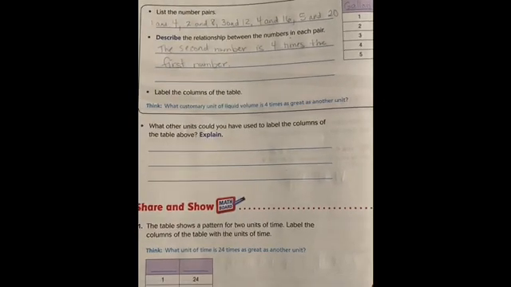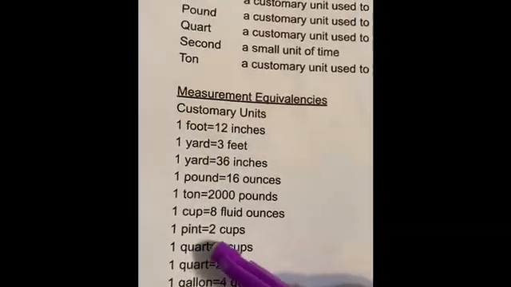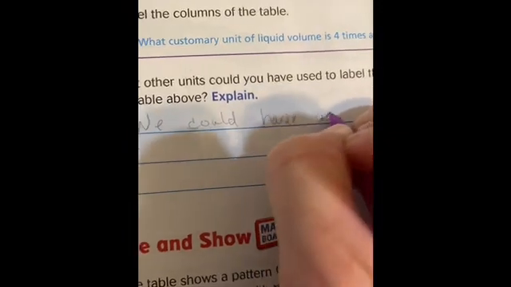So here we go. What other units could you have used to label the columns of the table above? Well, if you looked at the chart again, it was the 1 quart and 4 cups. So we could have used quarts and cups. All right, I think this is fun. So let's take a look at share and show. The table shows a pattern for 2 units of time.